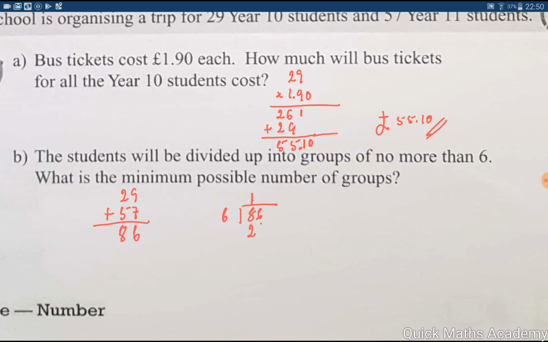I push the 6 down. What about now? 4 times 6 is 24. To get to 26, 2. So my result will be 14 with a remainder of 2.